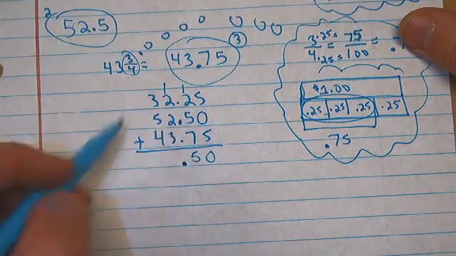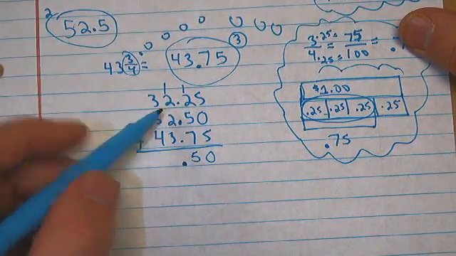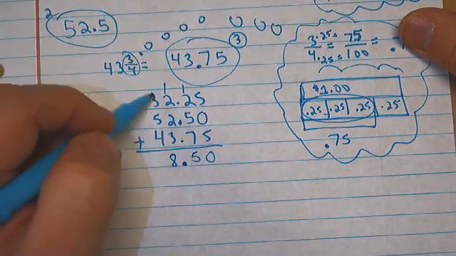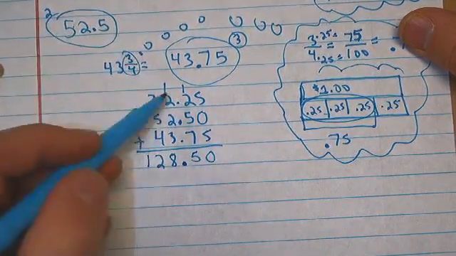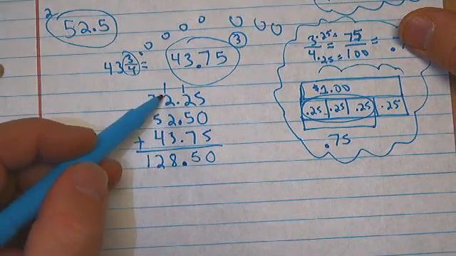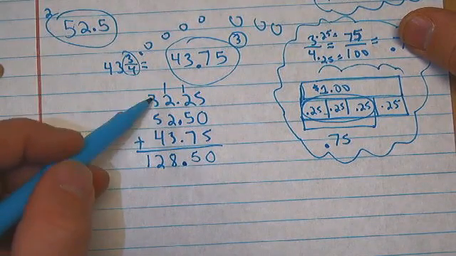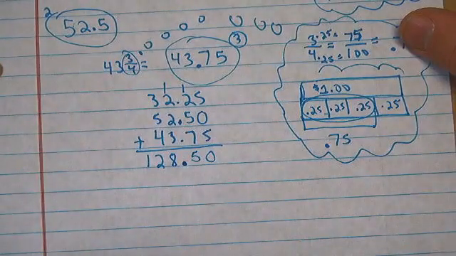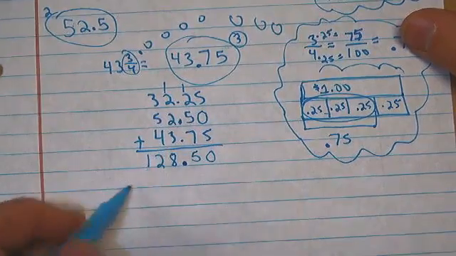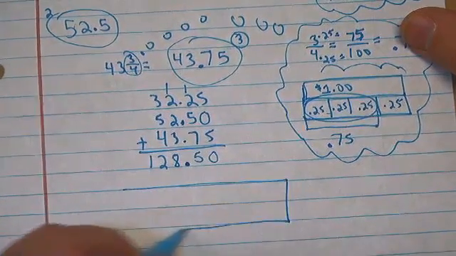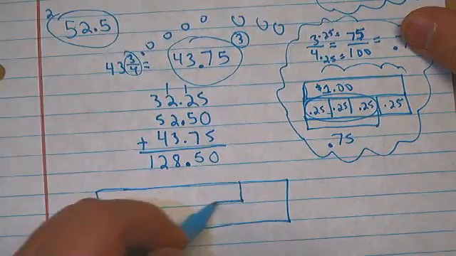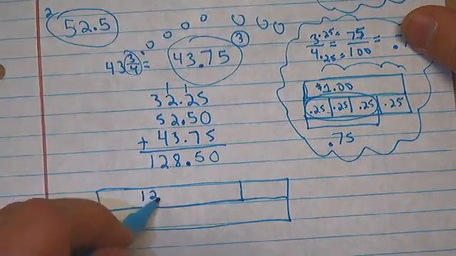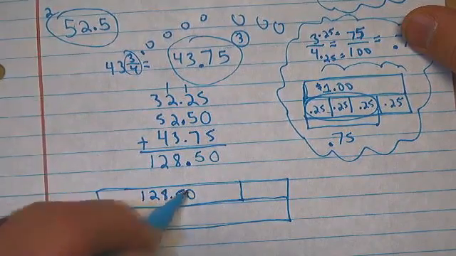And here we go. 3, 4, 5, 6, 7, 8. That's 9 plus 3 is 12. Make sure I did my math right here. 3, 4, 5, 6, 7, 8. 4 plus 5 is 9. 10 plus 2 is 12. There we go. So 120, and 50 hundredths. So if I were to redraw my model here, those three amounts came together, right? And that became 128 and 5/10, or 50 hundredths.